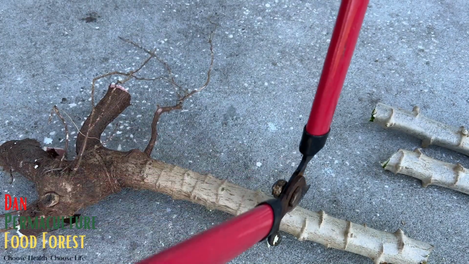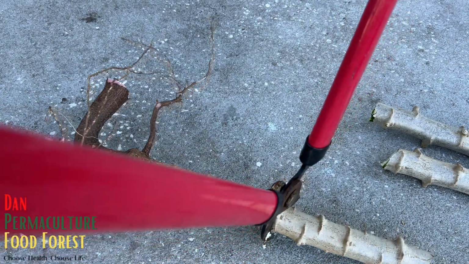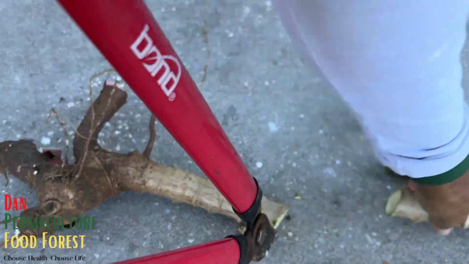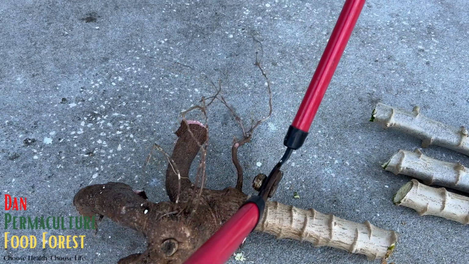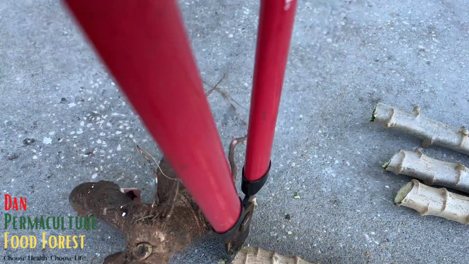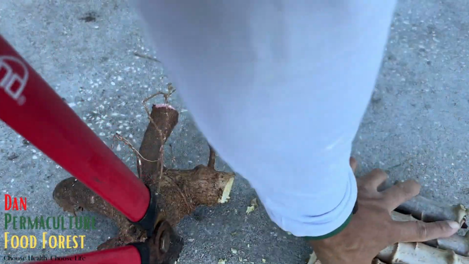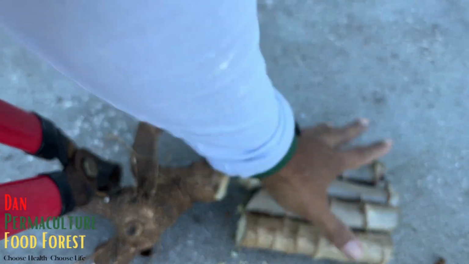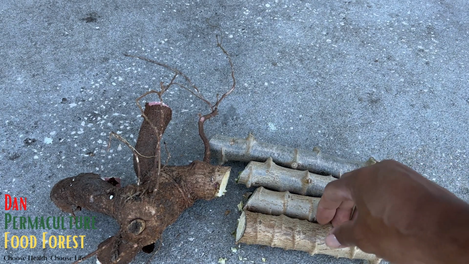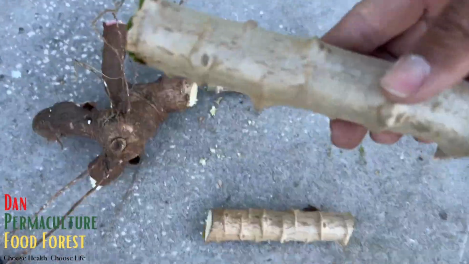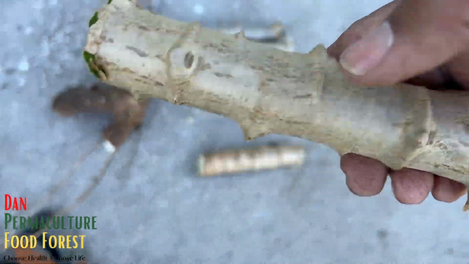One more here. And then more here. That's it. And this is going back in the ground. All right. So do you want me to show you guys how quick and easy this is to plant as well? Let's do that. Let's take this piece.